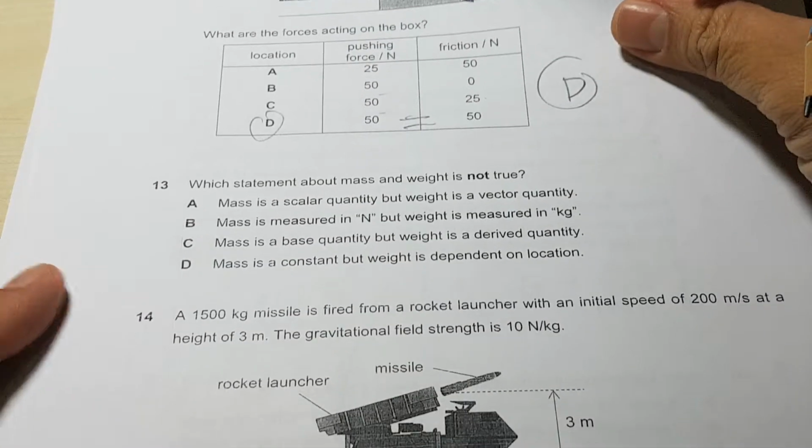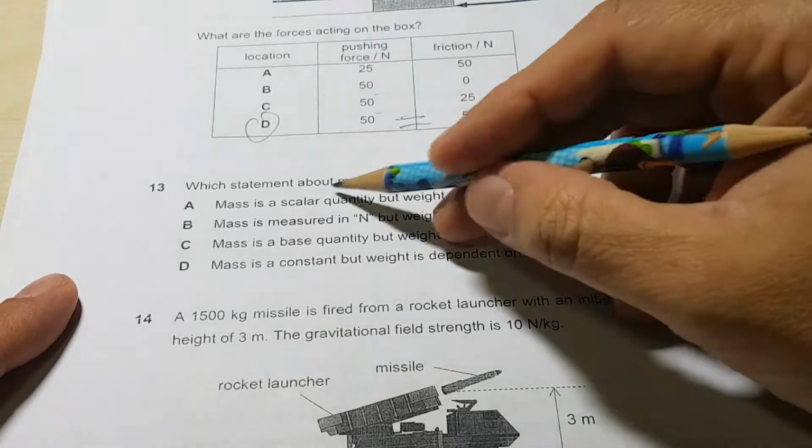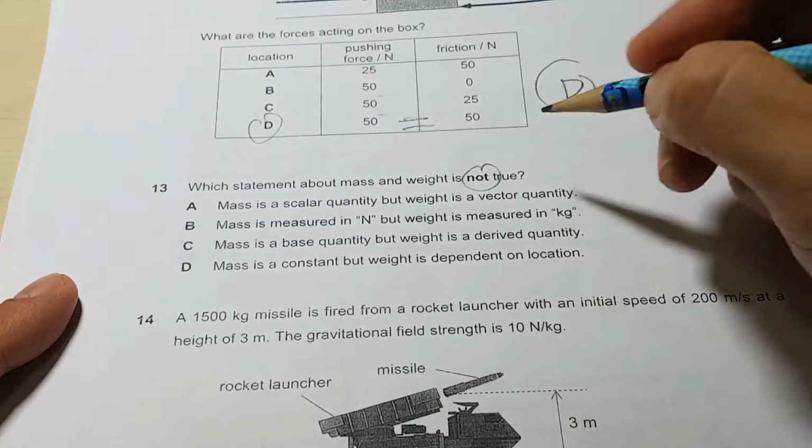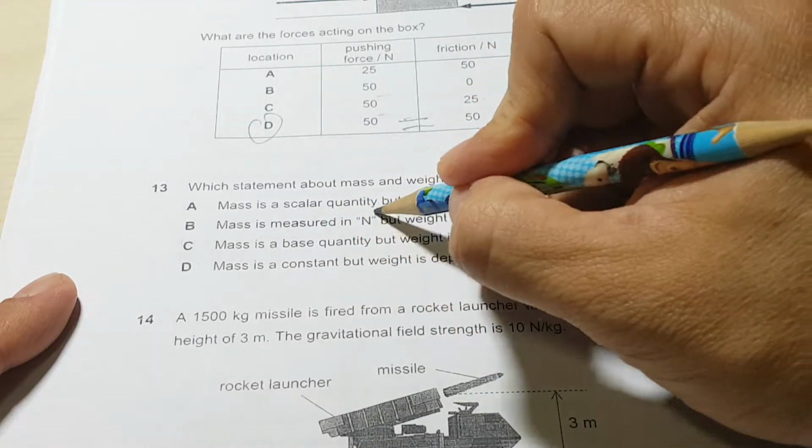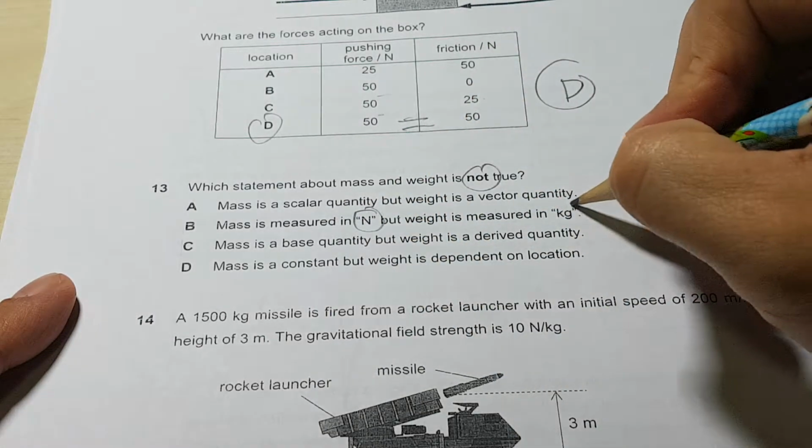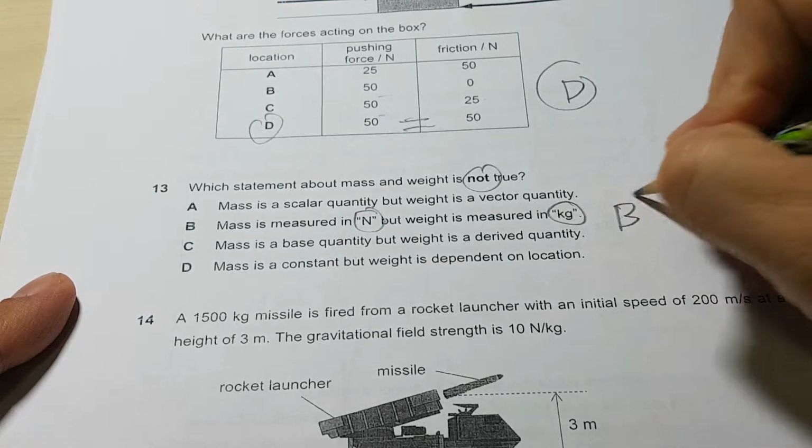Okay, question 13. Which one is not true? Again, not. So mass is measured in kilogram. Weight is measured in Newton. So answer B.